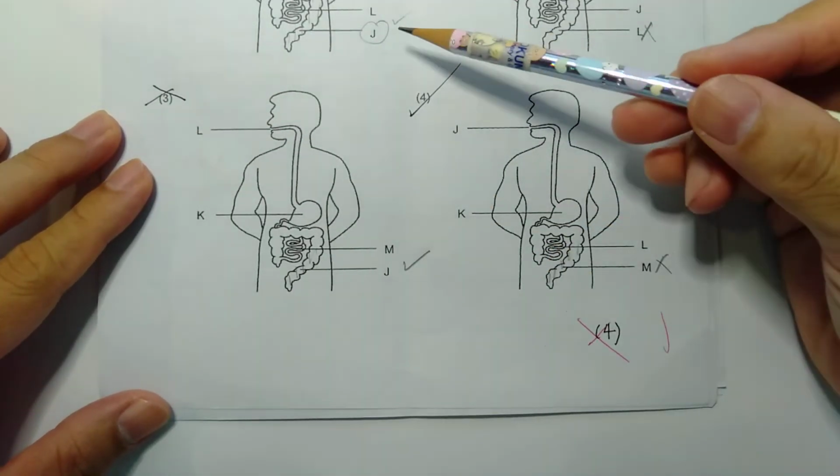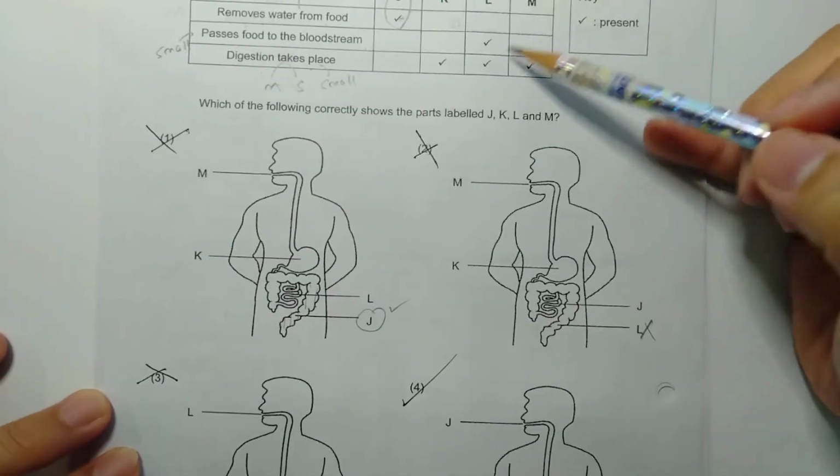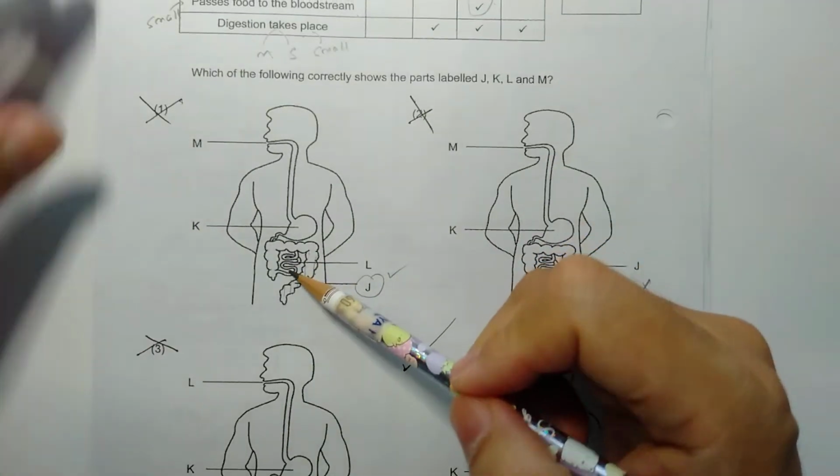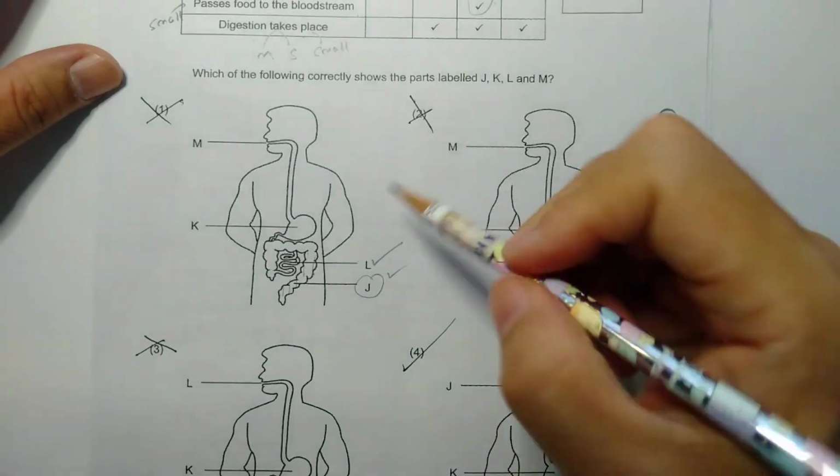So the answer is either 1 or 3. Now let's check the other one, which is L. That should be the small intestine. See? Small intestine, L, this is correct. Answer is 1.